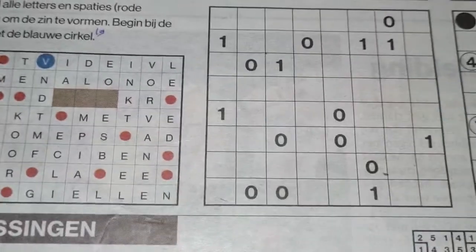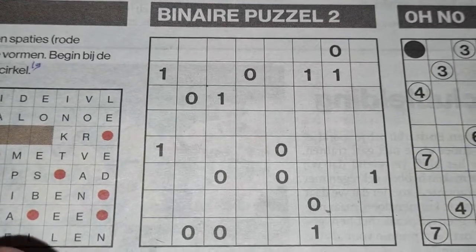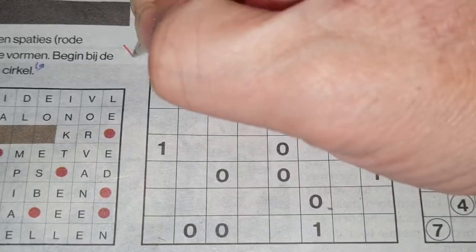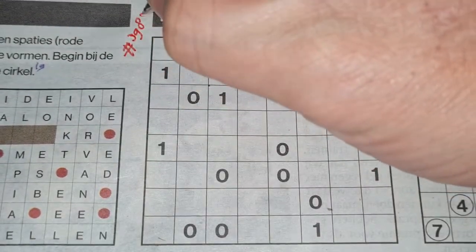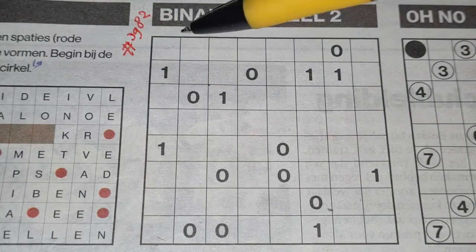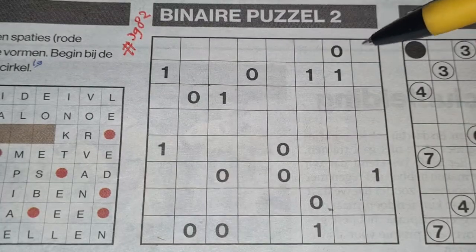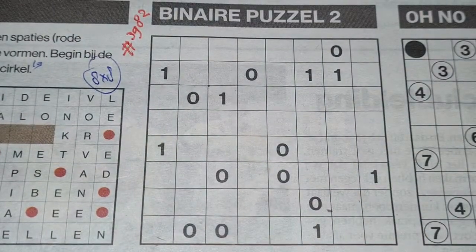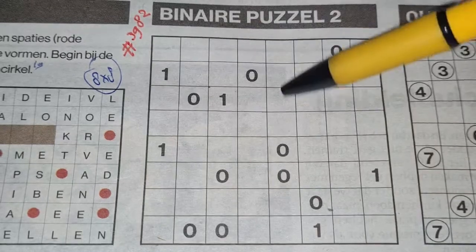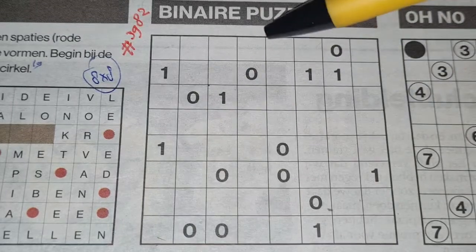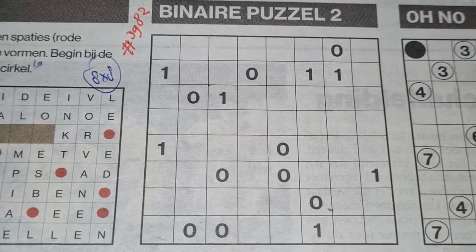And it's time now for the binary puzzle. Binary puzzle number 3982. And what kind of binary puzzle is this one? Let me count. 1, 2, 3, 4, 5, 6, 7, 8. It's an 8 by 8 binary puzzle. That means in a row or in a column, there are always 4 ones and 4 O's. Alright, so let's get started.